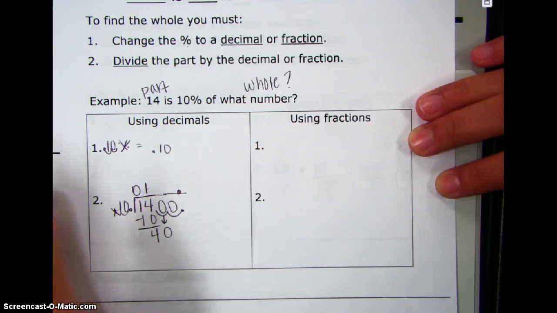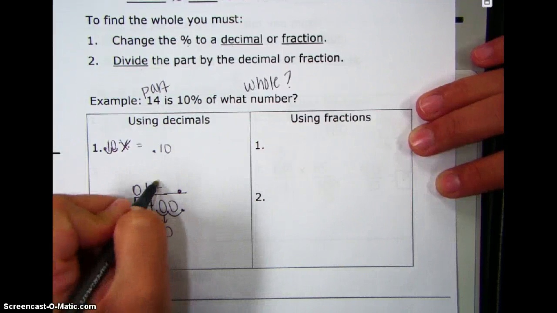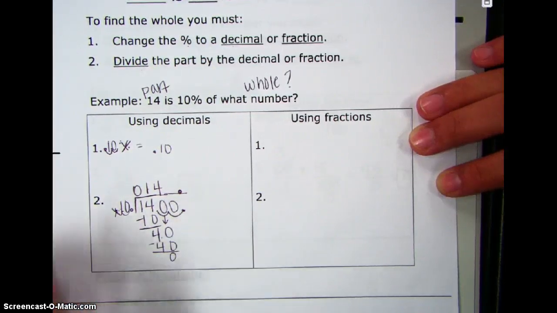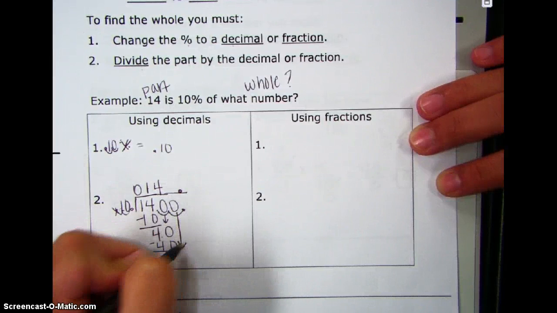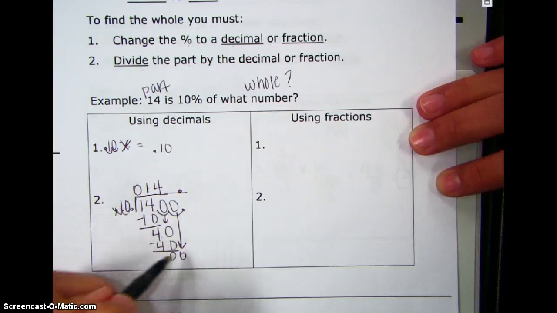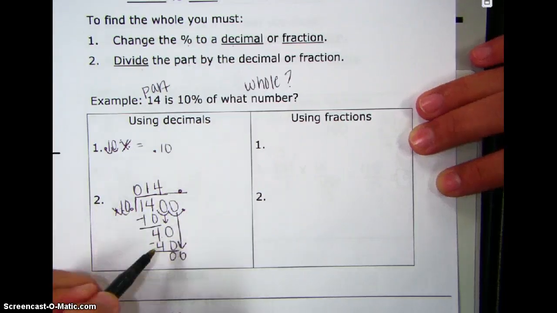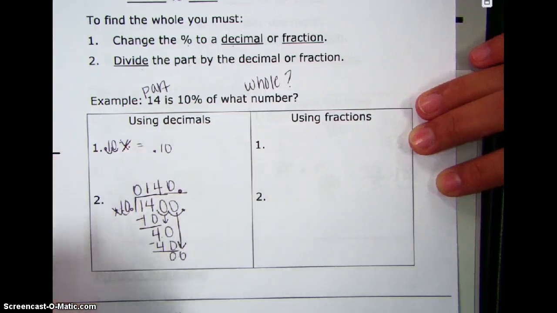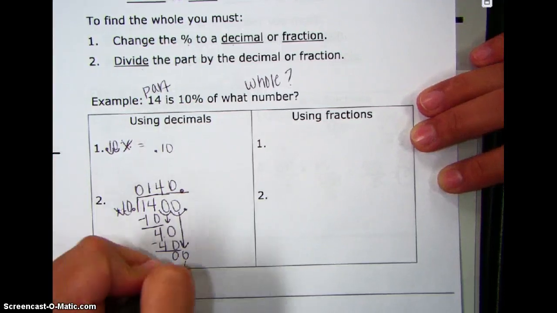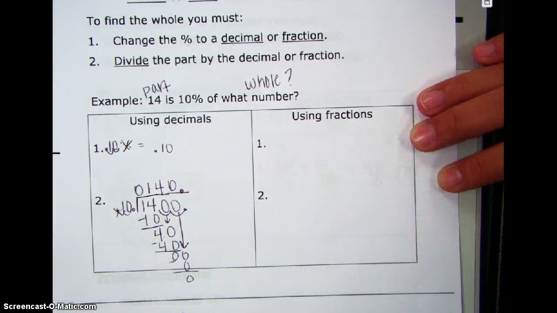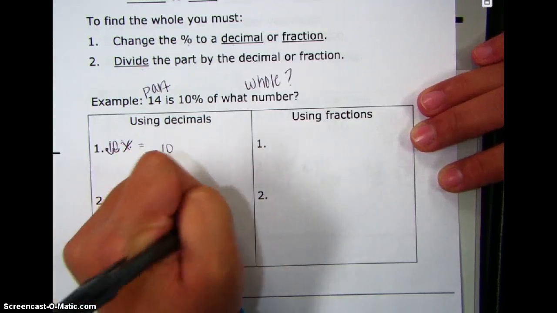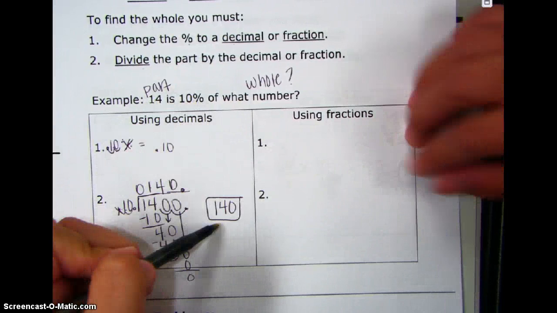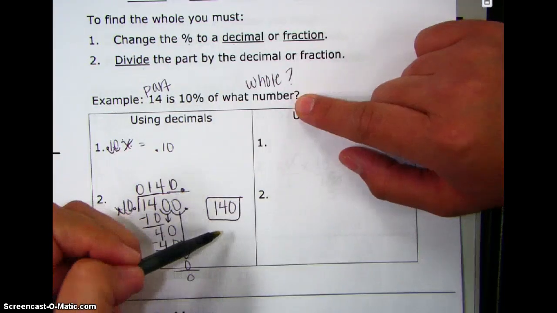Bring down a 0. 10 fits into 40 4 times, and 4 times 10 is 40. 0 left over, but since I still have a 0 inside the house, I have to bring it down and fill in an answer above it. Does 10 fit into 0? No, so I'm going to put a 0 here, and that would still leave me with 0. Now I'm done dividing. So that means that 14 is 10% of 140, which would be our whole.